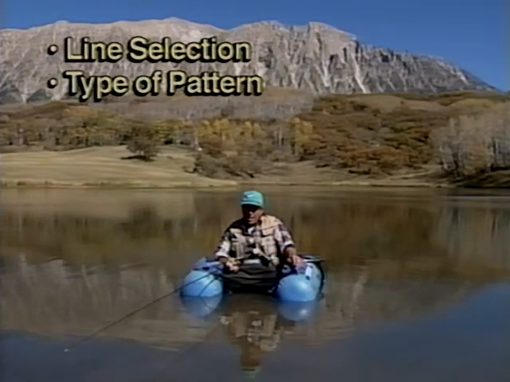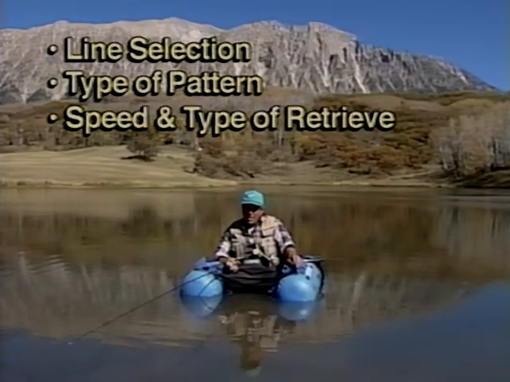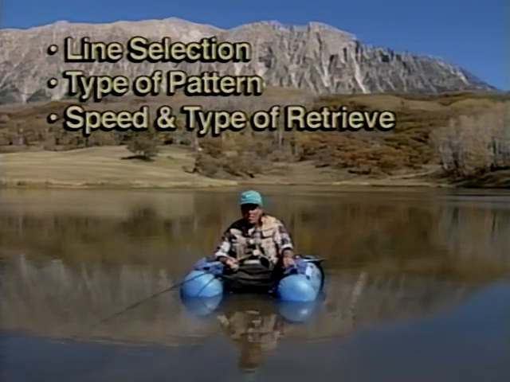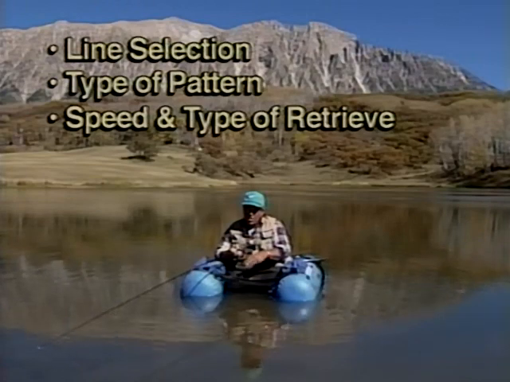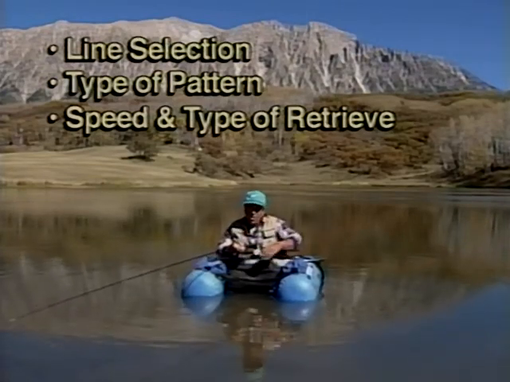But the retrieves that I'll use to match those flies, I'm going to hand twist most of the stuff, or I'm going to use a short pull and pause like this. The bigger flies, the seal buggers and leeches, longer pulls with definite drops.